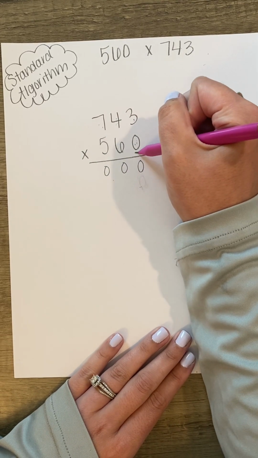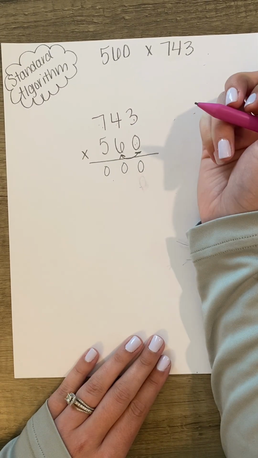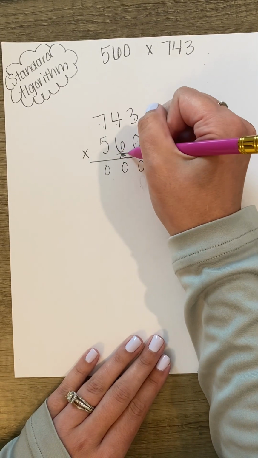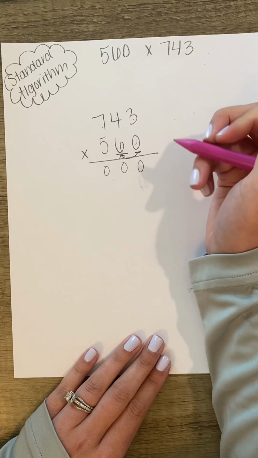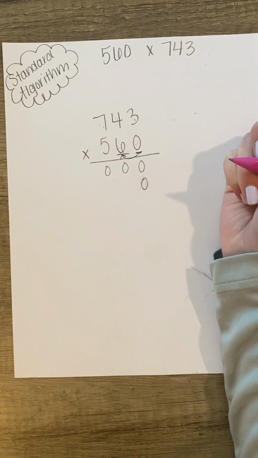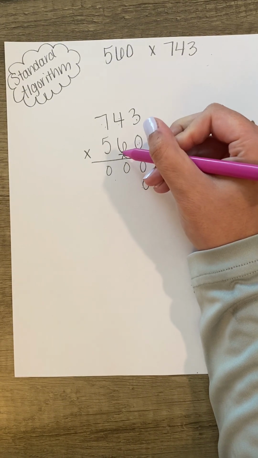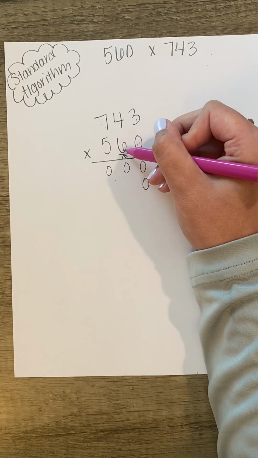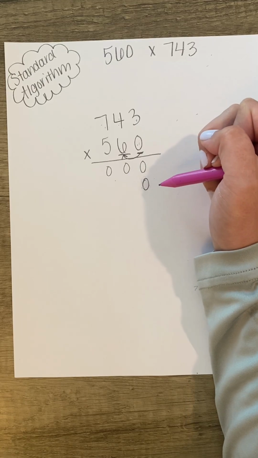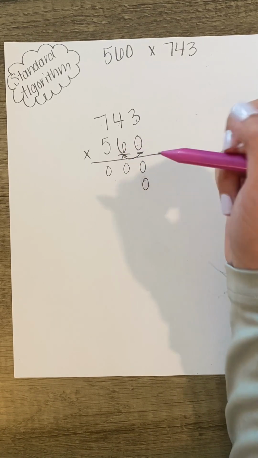Now that we're done with our first digit, we're going to scooch over to our second digit. So now we have a digit that's in the tens place. So there's something that we need to add before we get started multiplying, and that's going to be a 0. The reason that we put this 0 here as a placeholder is because we want to show that we're multiplying by 60, not just 6. So once we've added our 0, we can go ahead and start multiplying.